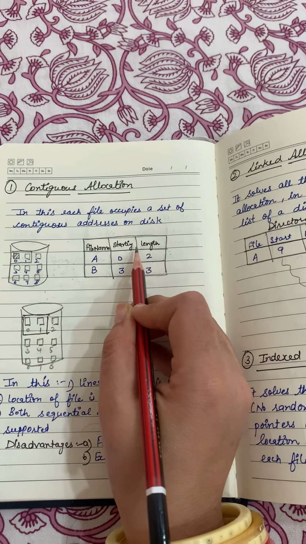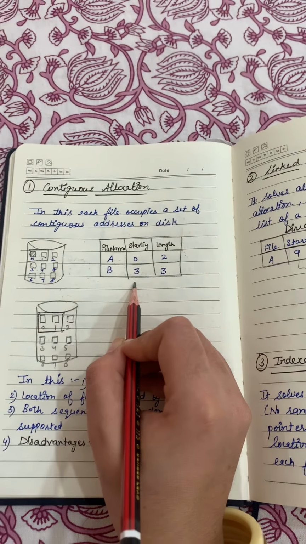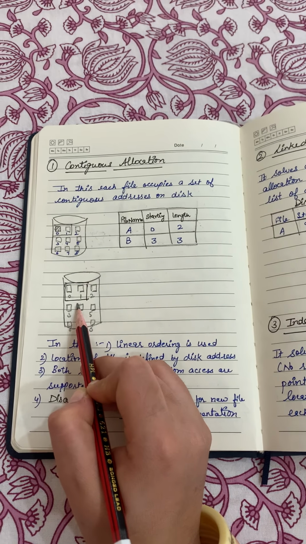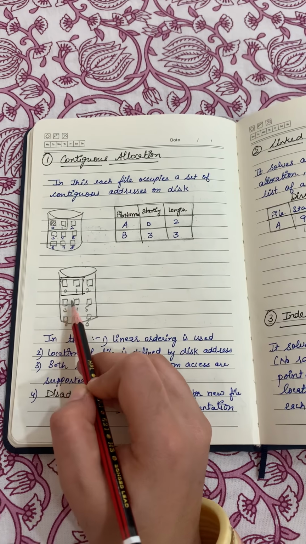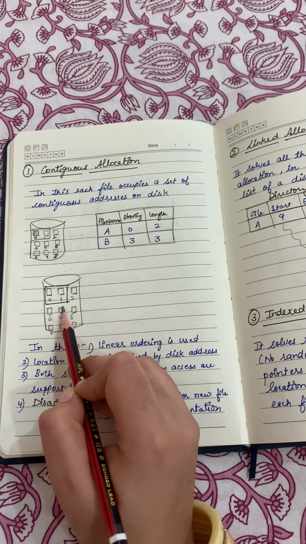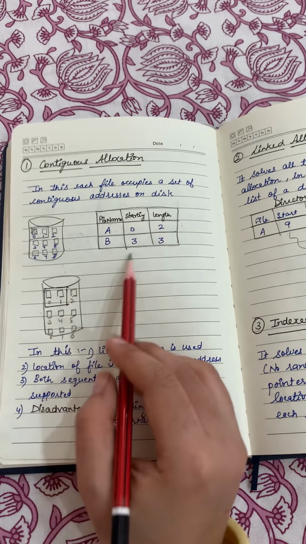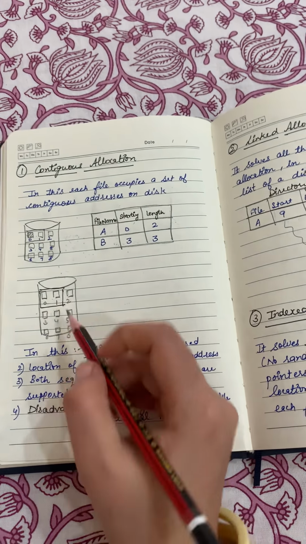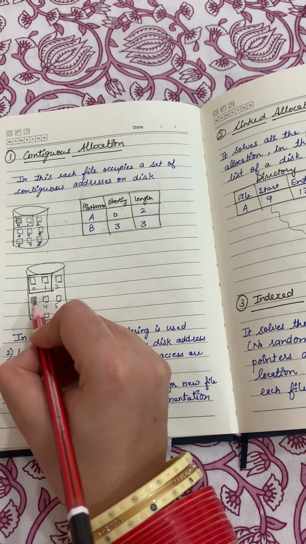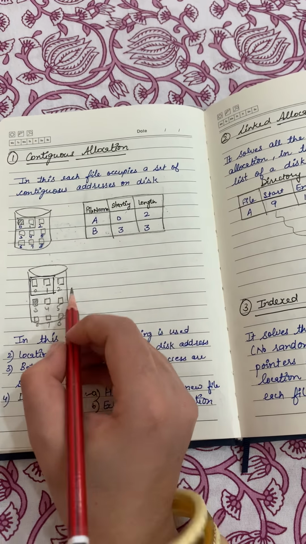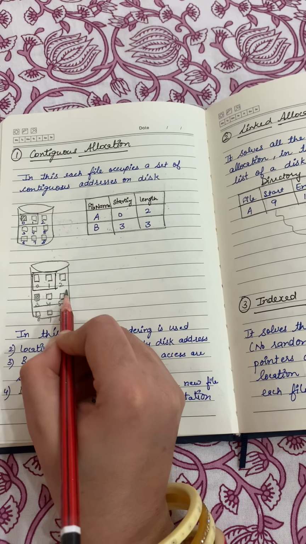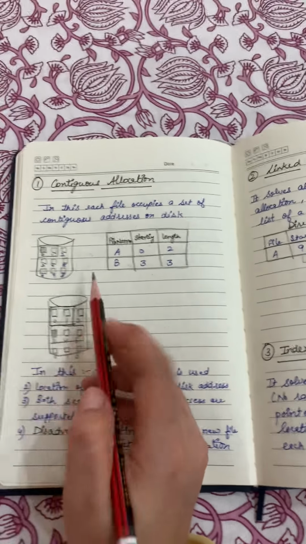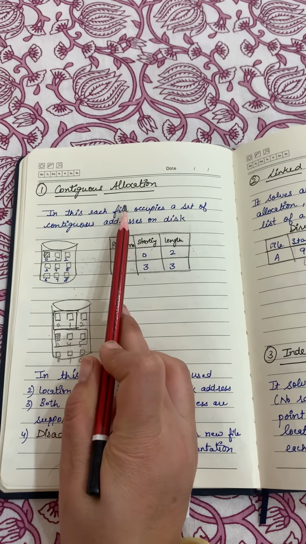So the location of file A is like this, starting at 0 and going up to the length 2. Similarly for file B, its starting block is 3, and length is 3. It will cover up to 3 blocks. So this is how the contiguous allocation works.